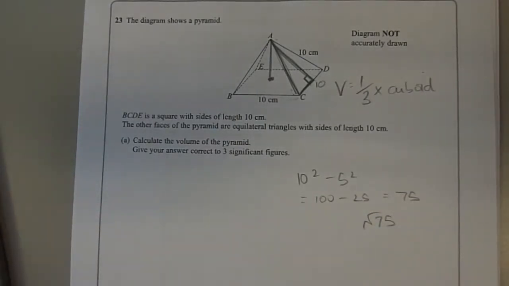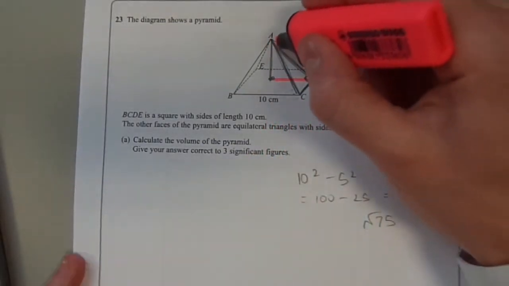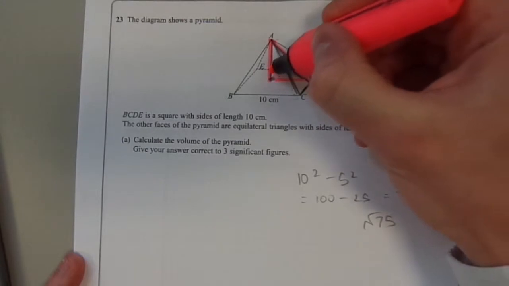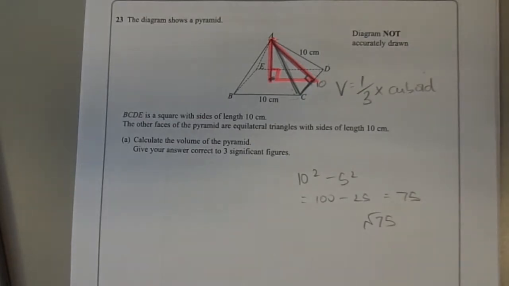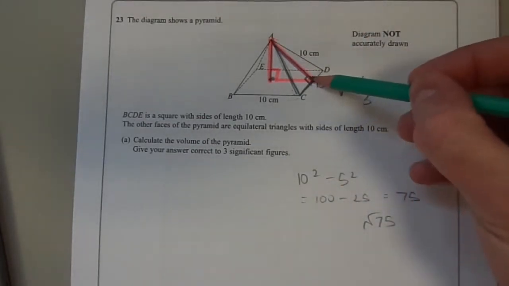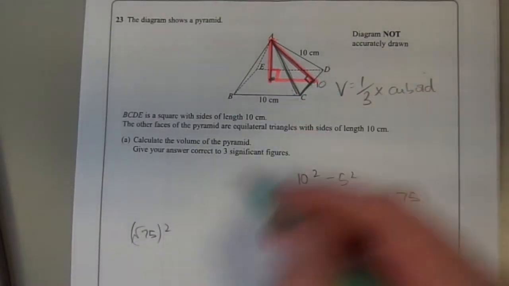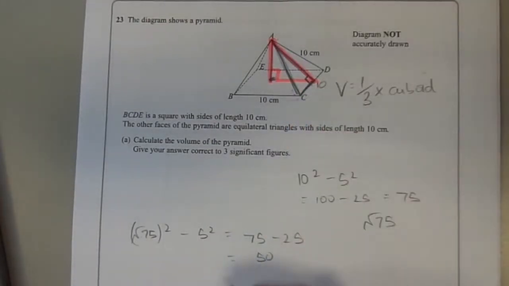And then we can use Pythagoras again with this, which is 5 centimeters. This side we've just worked out is root 75, and then this side here is the third side in the right angle triangle, which is the side that we need to know to work out how high the pyramid is. So this side, root 75 squared, take away the shorter side we know. Well, root 75 squared is just 75, 5 squared is 25, take it away is 50, so this height here, the one that we're interested in, is root 50.